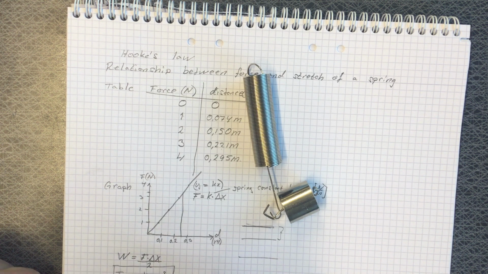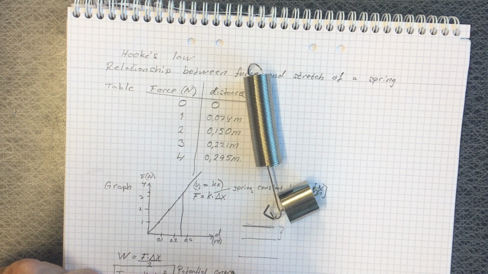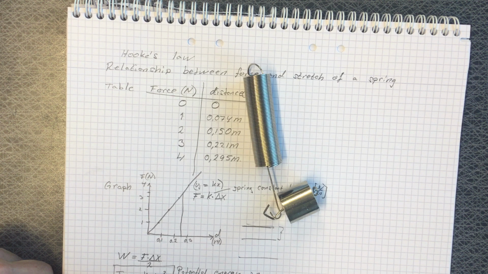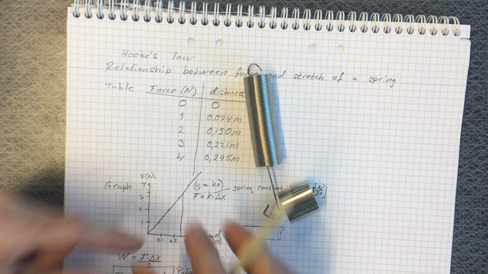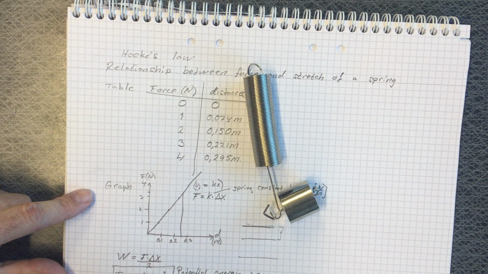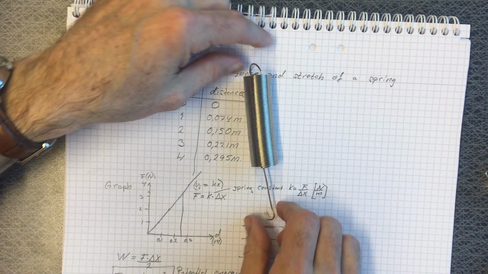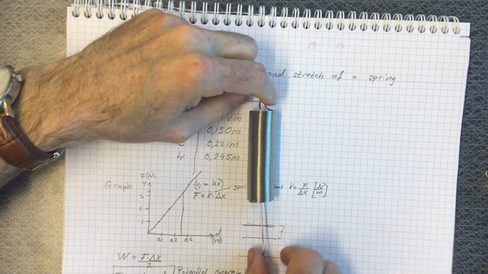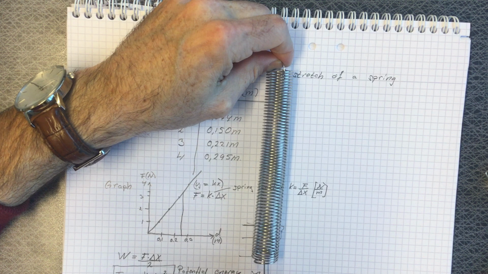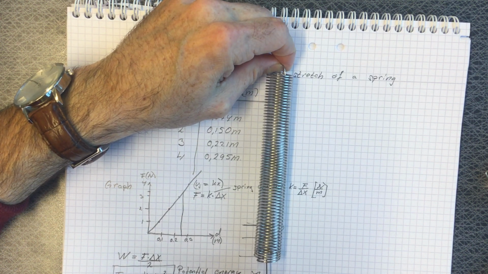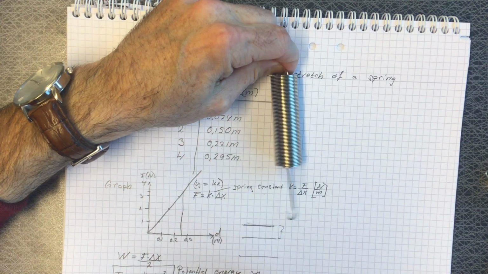So you square it, and we write potential energy in a spring. It depends on the spring constant. The greater it is, the more potential you have in it. And the bigger length that you have stretched it, the more potential the spring has. It's like a bow and arrow, you know. If you use a strong force and you pull it away like this, stretch it a long distance, then it has a great potential to shoot away the arrow.